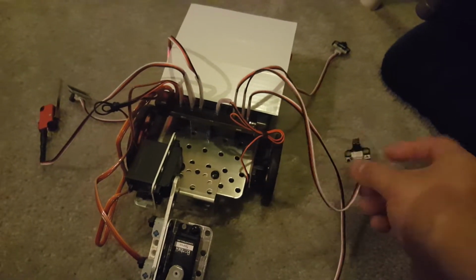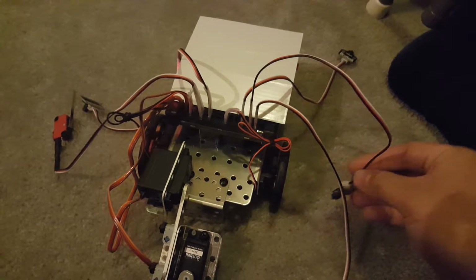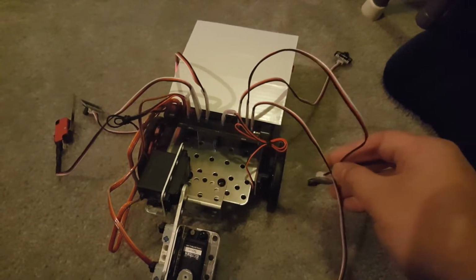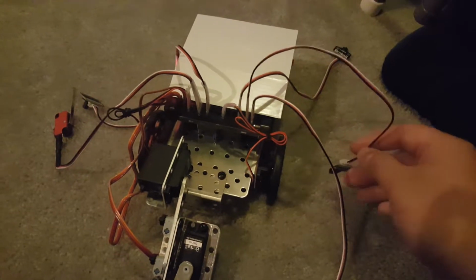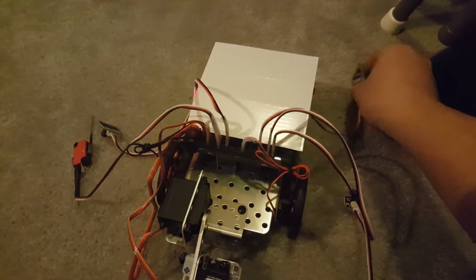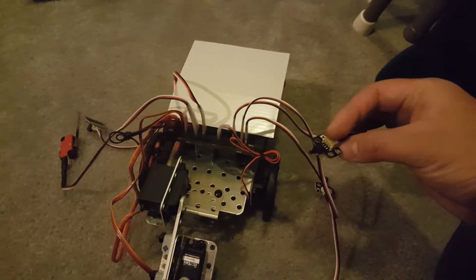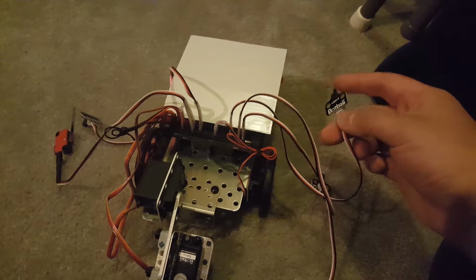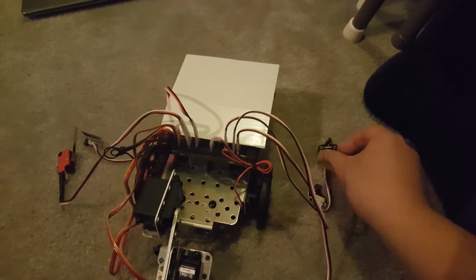But this is doing line detection, so if you actually see a color on the ground, like a differentiation, and hopefully I can find some black objects and white objects so you can see that. And then this right here is a light detector, so if you shine light on it, the color will change. And I'll give you an example of that in a moment.